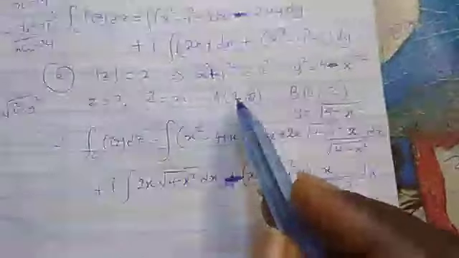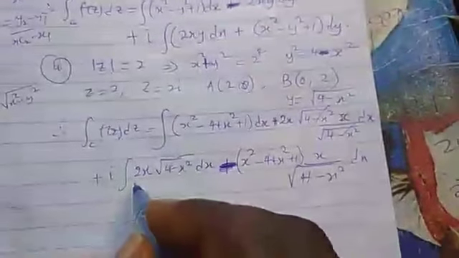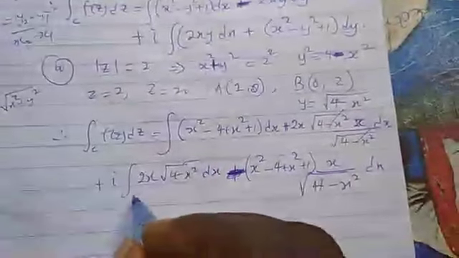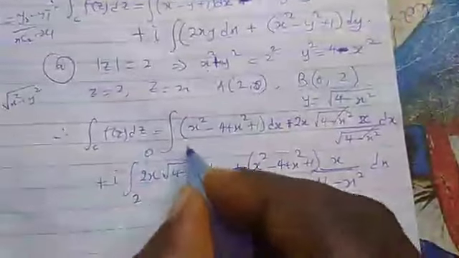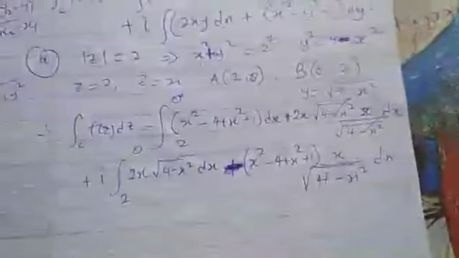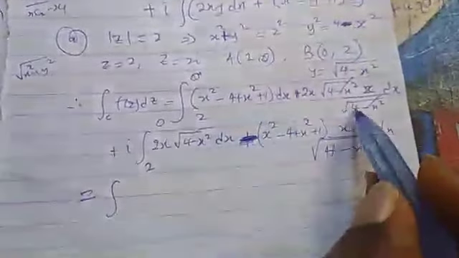Now we have everything as x values. So we are going to apply x for it. In that case, the x value will be 2 to 0, the boundary of the integration. Now, we can simplify this further. This cancels it.